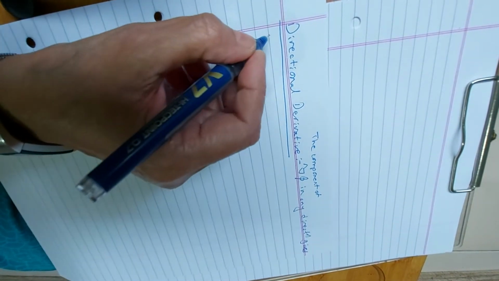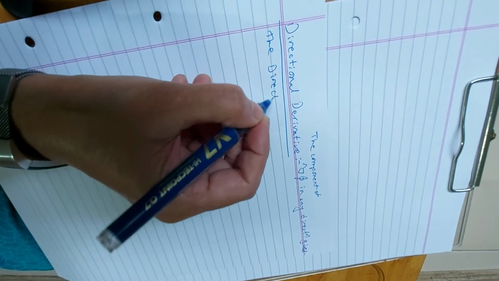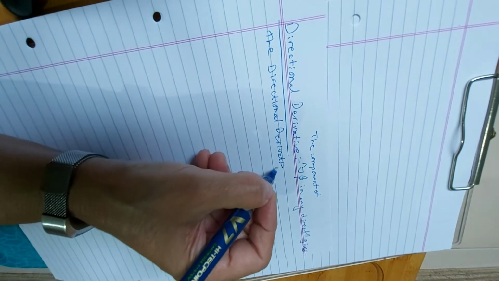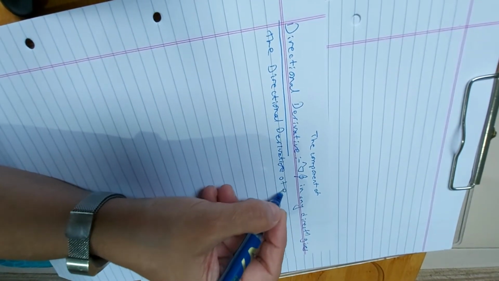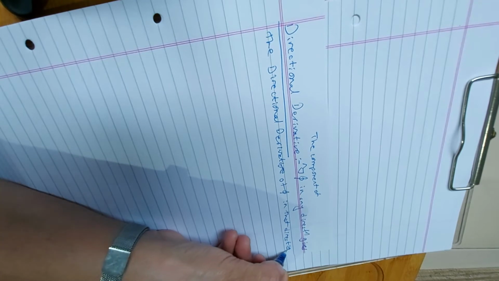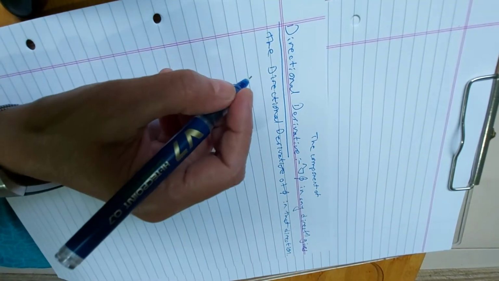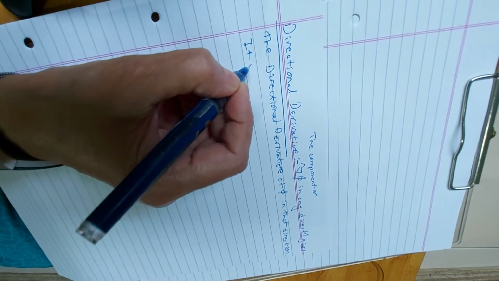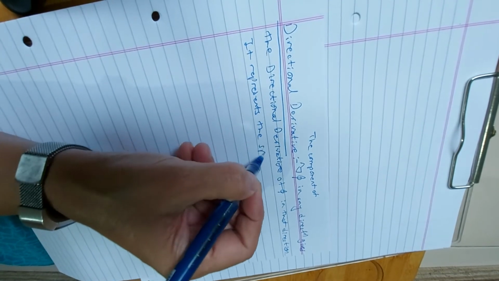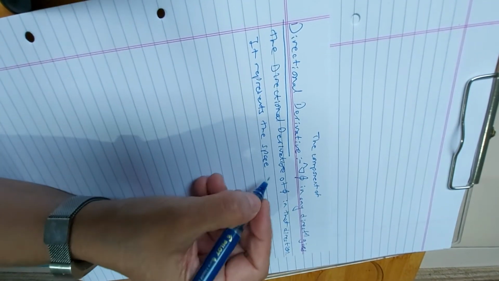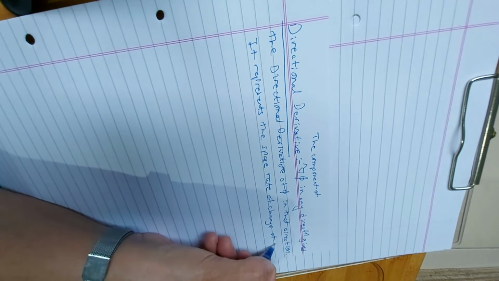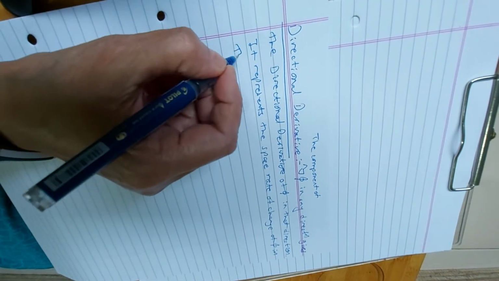This directional derivative physically represents the space rate of change of phi in that direction.